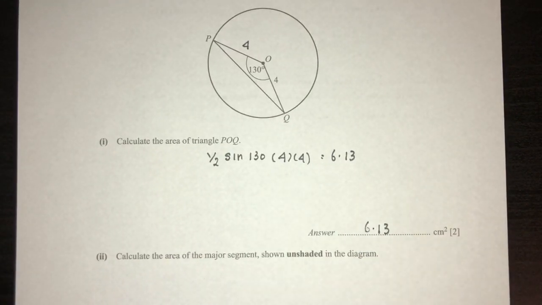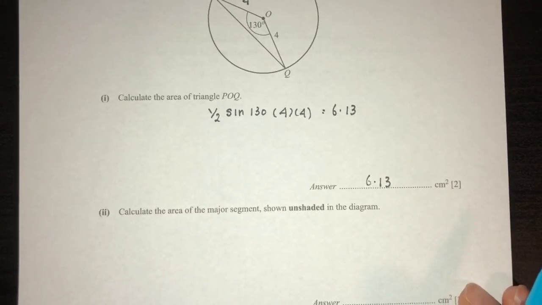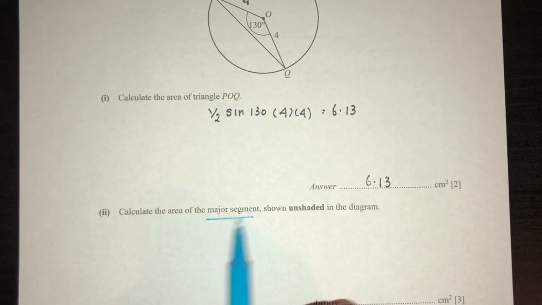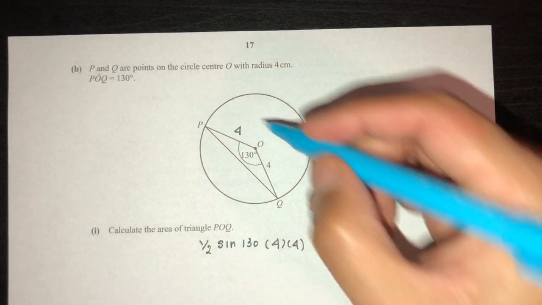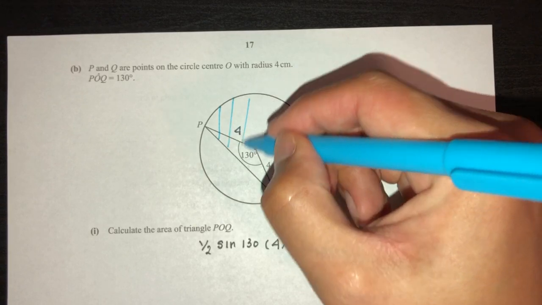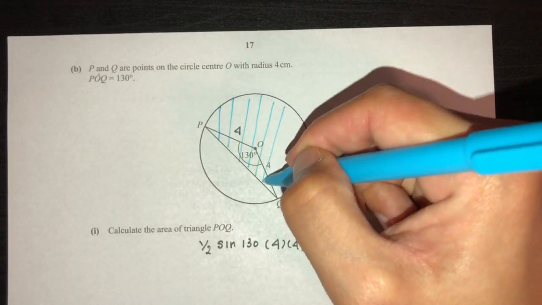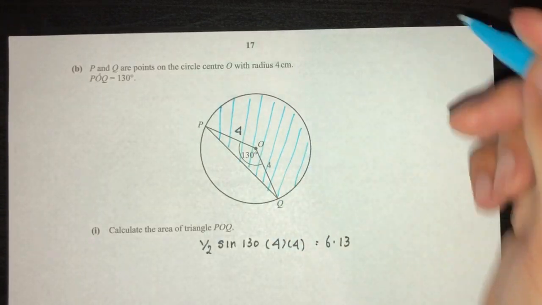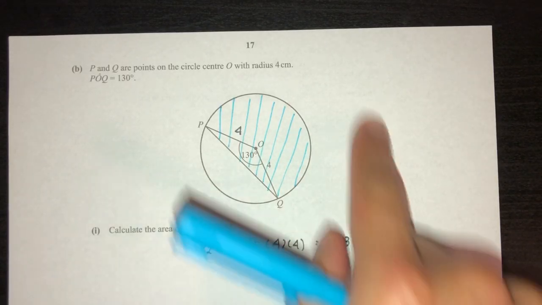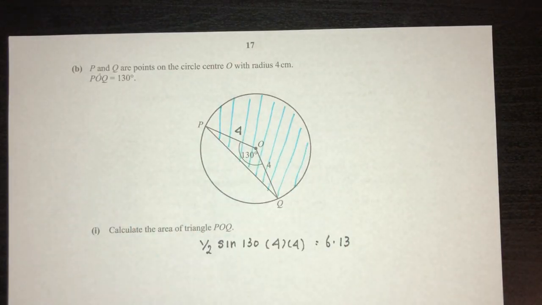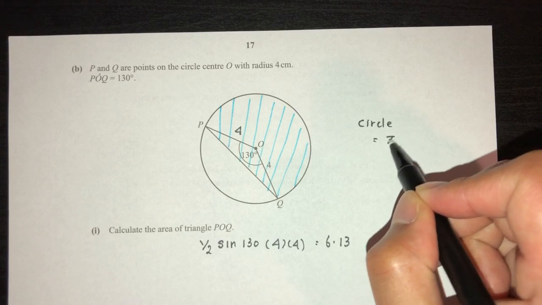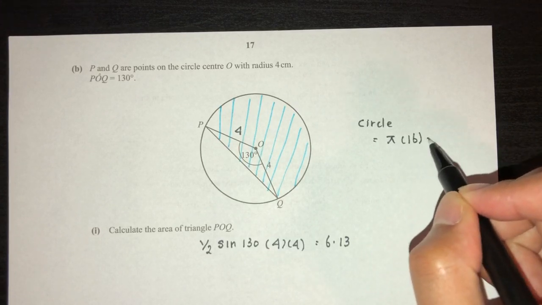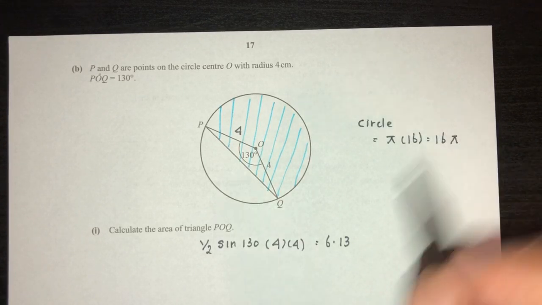Now for part 2 we have what? Calculate the area of the major segment, the unshaded region. So it is asking us to find this area. So there's many ways to find this. You can first find this one and take the whole circle minus this one. So let's do that. What is the area of the circle? So circle area, it is pi r square, which is 16. That will be 16 pi will be area of the whole circle.